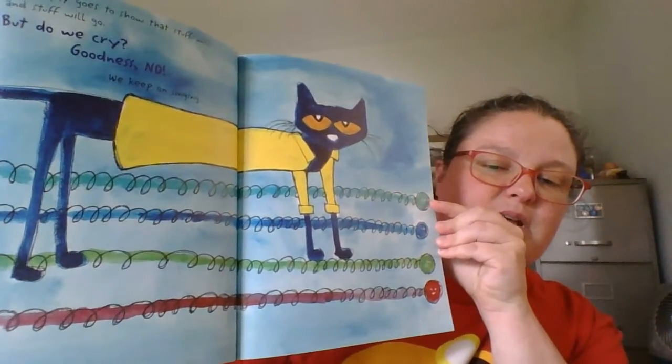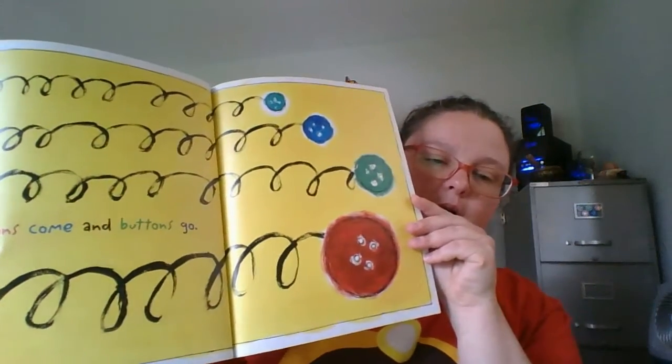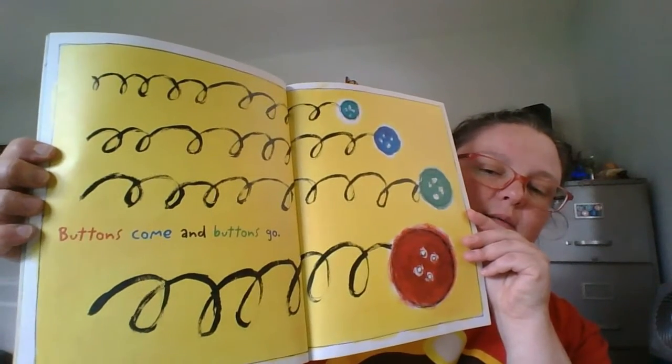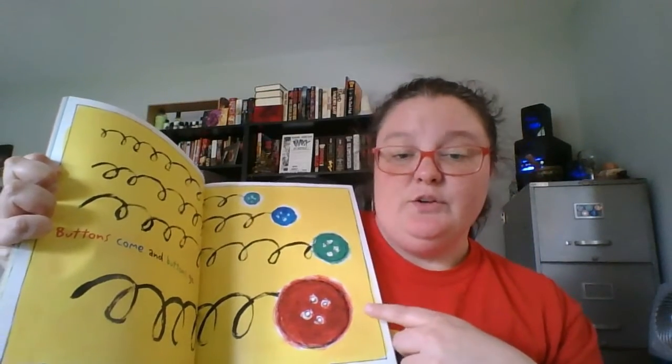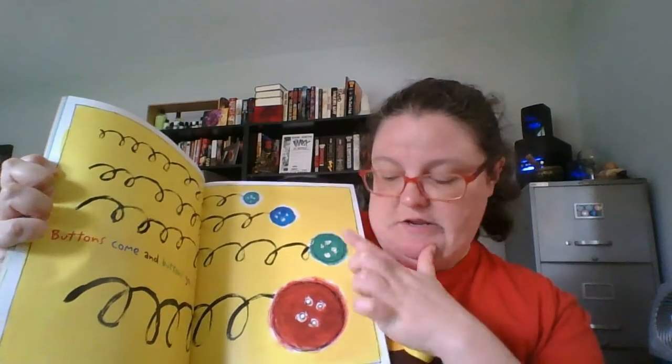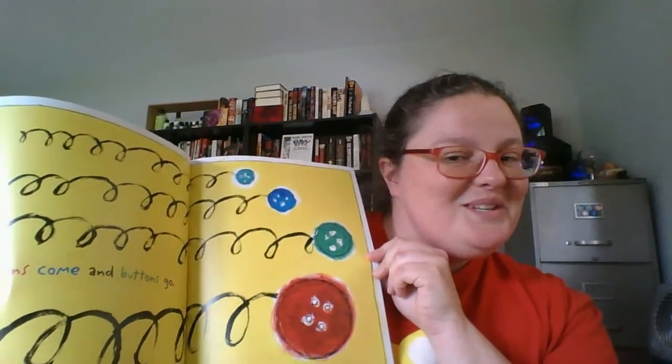You see all his buttons right there rolling away. Buttons come and buttons go. So how many buttons did he lose? He lost one, two, three, four. Pete the Cat lost four buttons, but he couldn't lose his belly button.